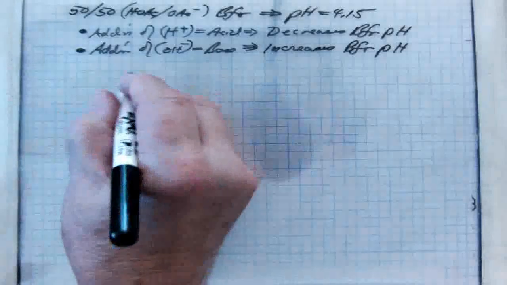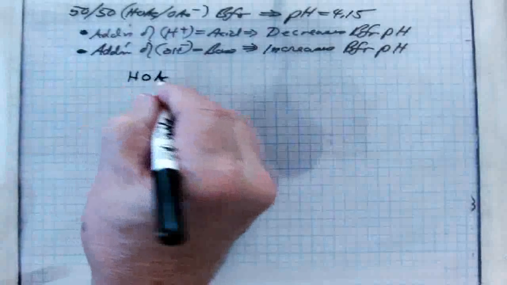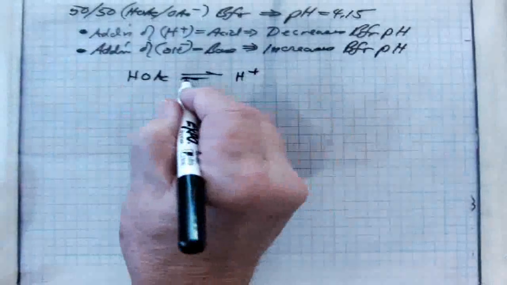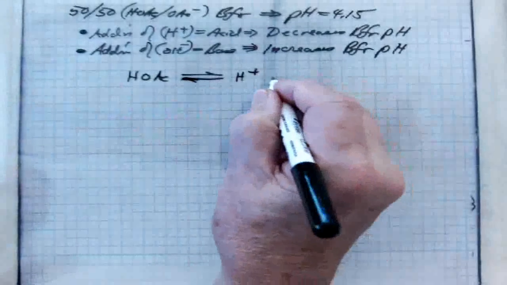For this problem, we'll start with acid. Calculate pH after adding 0.02 molar HCl, which of course gives you 0.02 molar in excess hydronium ions.